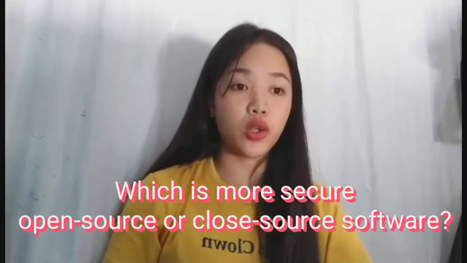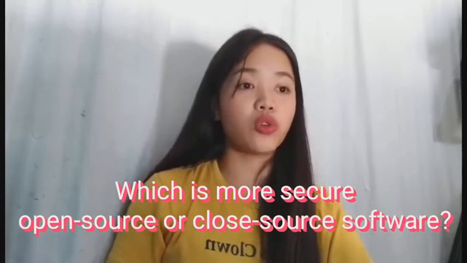Which is more secure, open source or closed source software? My conclusion: popular open source projects are less likely than commercial closed source software to include bugs and security vulnerabilities. Popular open source projects are likely to fix bugs and vulnerabilities and release the fixes faster than commercial software.